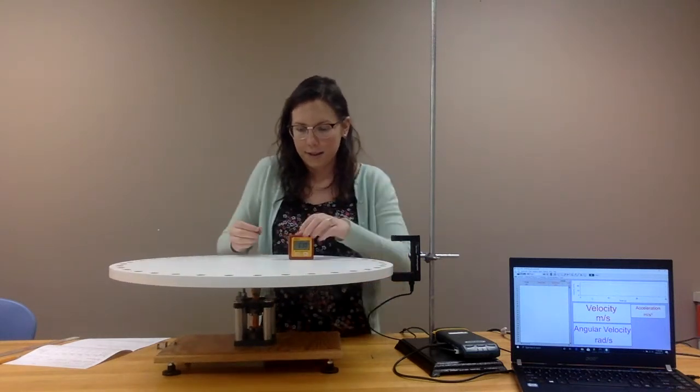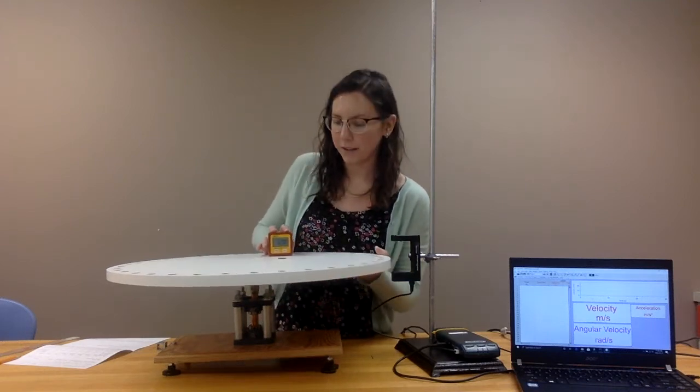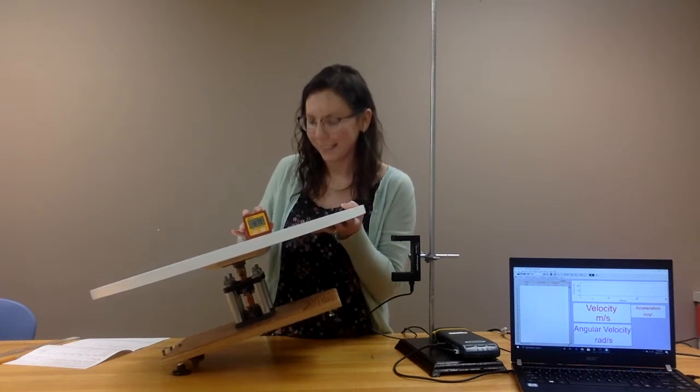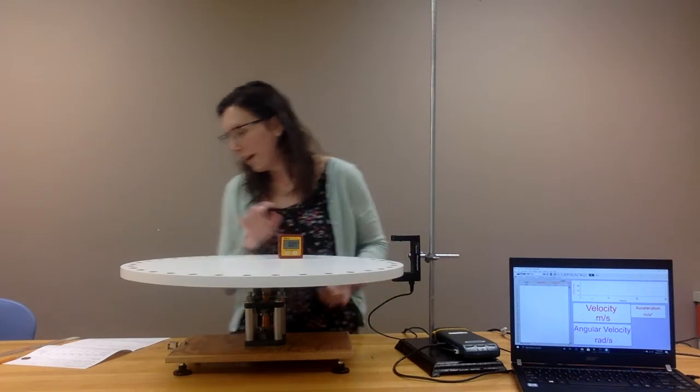Oh, it's almost slipping. Try that one again. So what we're assuming here is that the friction is the same everywhere on the turntable. There we go. 18.76 was where it fell.